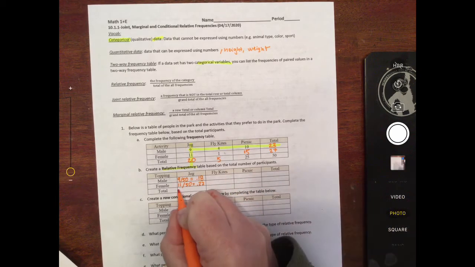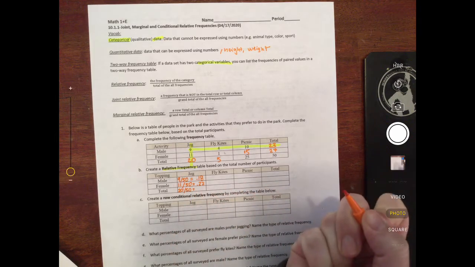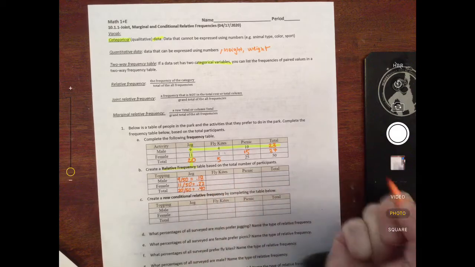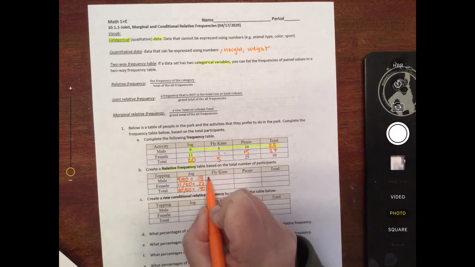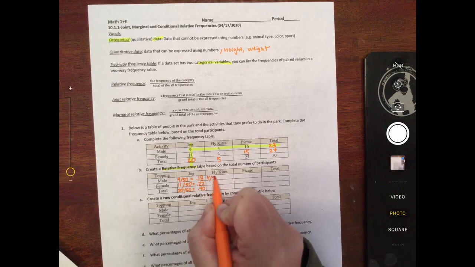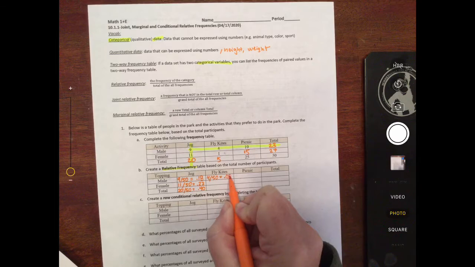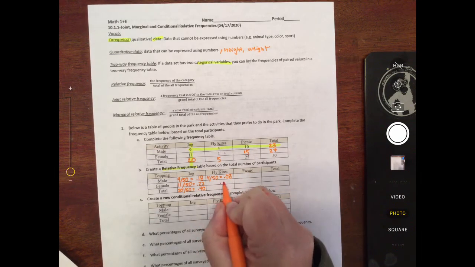Next, I'm going to be doing 20 divided by 50, and that equals 0.40. I'm going to continue to do this. So again, males that are flying kites, that's 4 out of the grand total of 50, and that's going to be 0.08. I'm going to continue doing this until I'm all the way done.